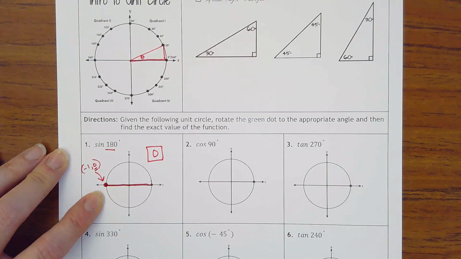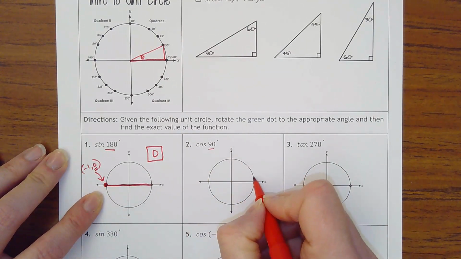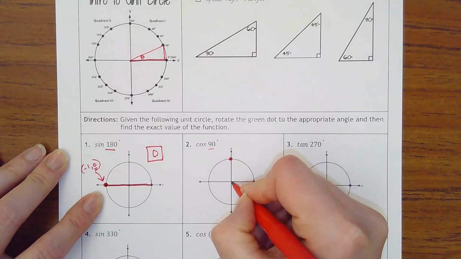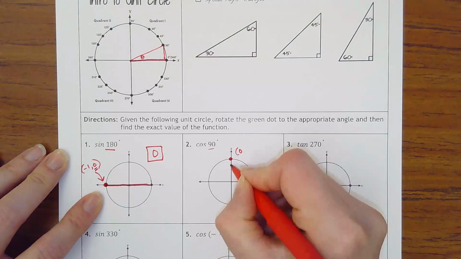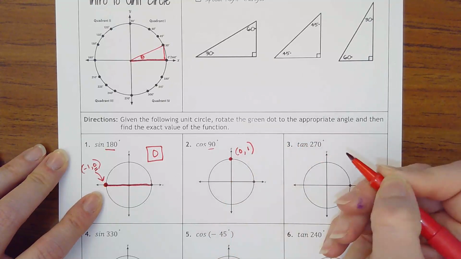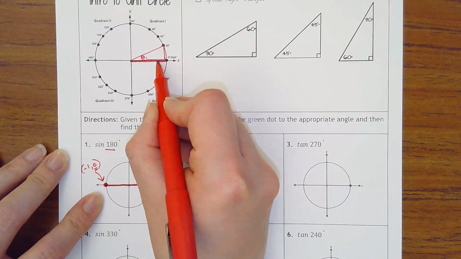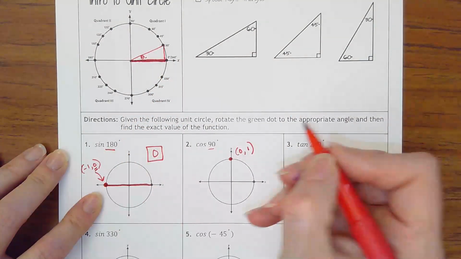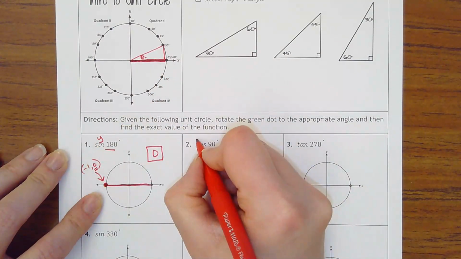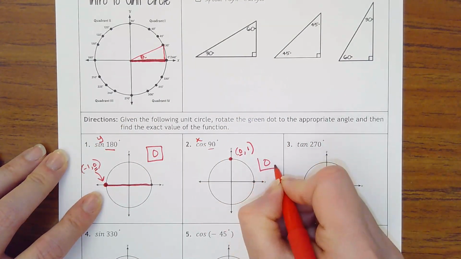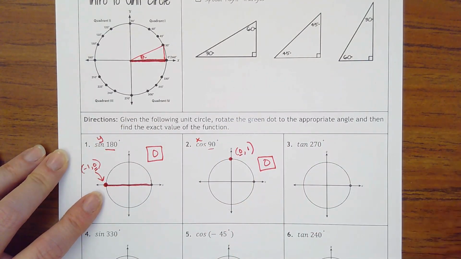Okay, cosine of a 90. So I want to go 90 degrees, which would be up here. I want to think about what this ordered pair would be. This time my x value is 0, but I went up 1. Cosine of an angle is the adjacent leg. That's always your x value. So sine was y, cosine is x. So looking at x, that is 0. There's no math really to do.